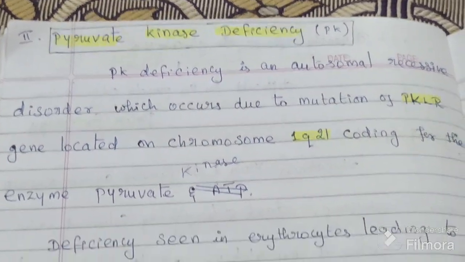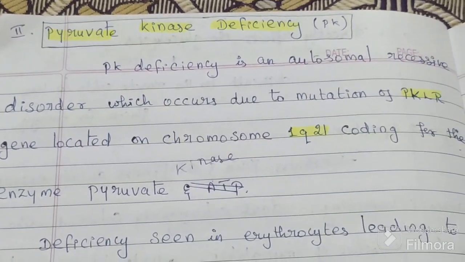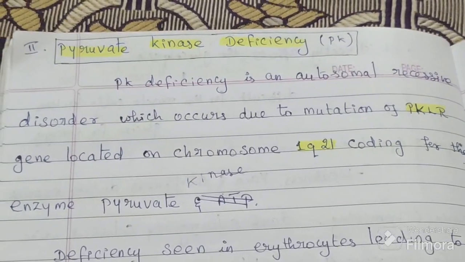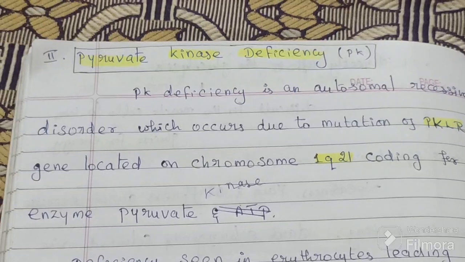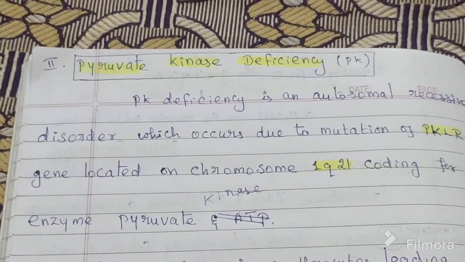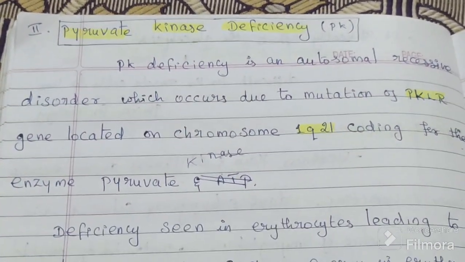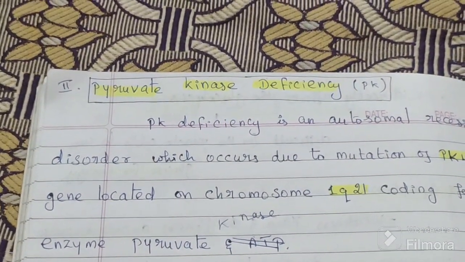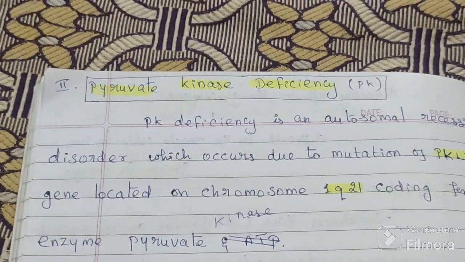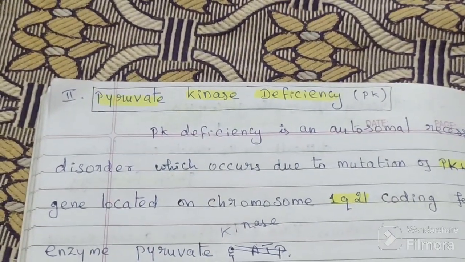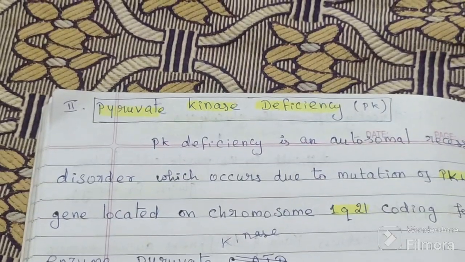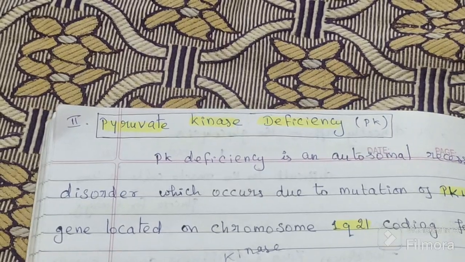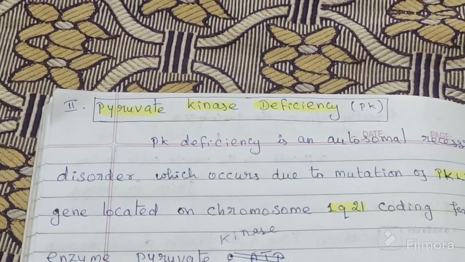the PKLR gene located on chromosome 1q21, coding for the enzyme pyruvate kinase. Pyruvate kinase is the enzyme in the glycolytic pathway which helps in the transfer of a phosphate group from phosphoenol pyruvate to adenosine diphosphate molecules, ADP, resulting in the formation of pyruvate and ATP.